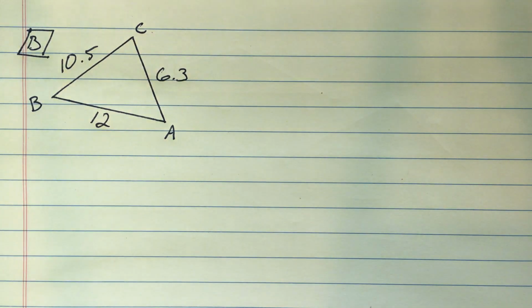All right, we're going to go through example B of example 1, or problem B of example 1, from 13.6 on the law of cosines. For this problem, we have all three side lengths, but we don't have any angles.